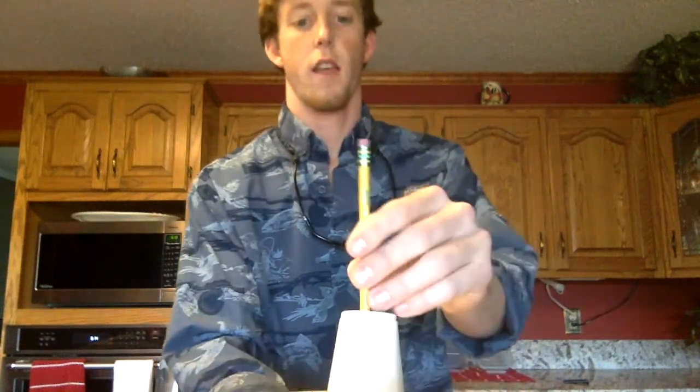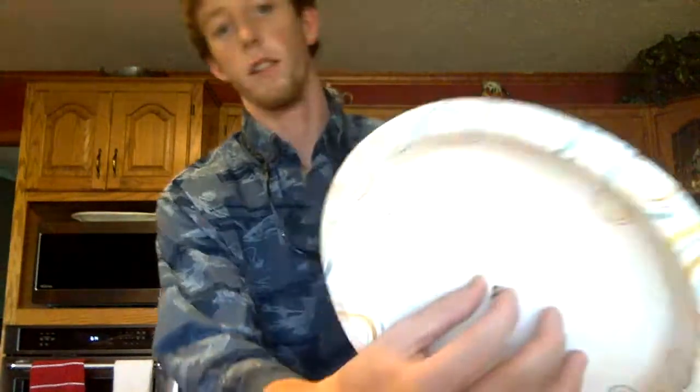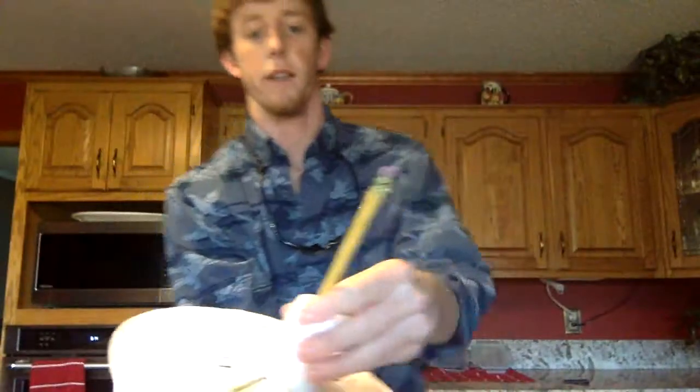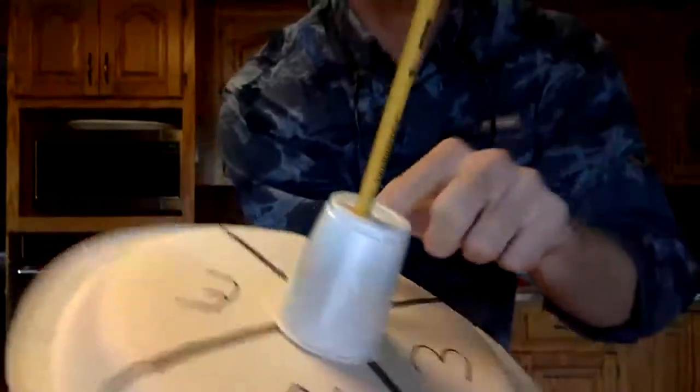I might have had too many. When you get here, you need to push the pencil into the plate a little bit. You're going to want to put some tape on the sides of the cup to keep it stuck.